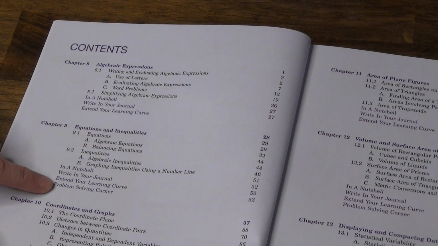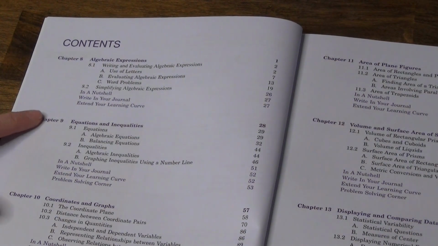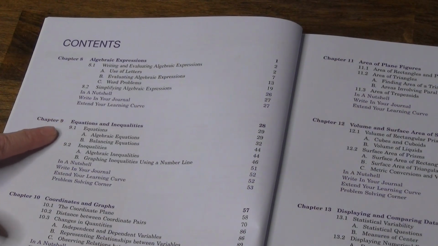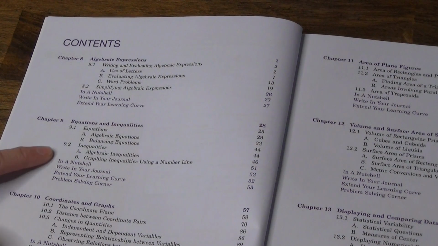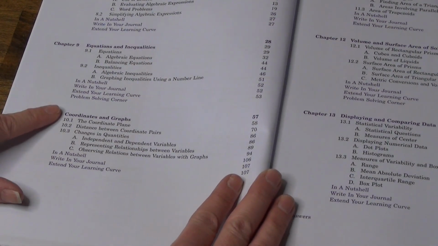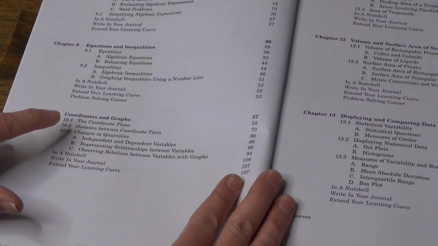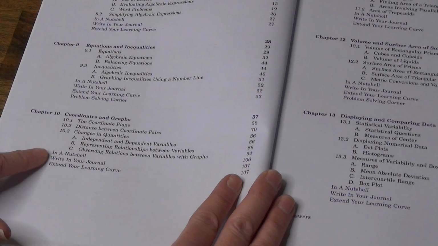So it doesn't have the Problem-Solving Center on Chapter 8. Chapter 9 is Equations and Inequalities. We are dealing with equations, then inequalities, and then we have the 4 ending sections of the chapter. Chapter 10 is Coordinates and Graphs. So you can see we're looking at the coordinate plane, the distance, the changes in the quantities, and then we have 3 of the ending chapter sections.